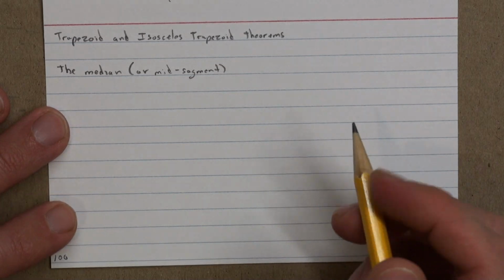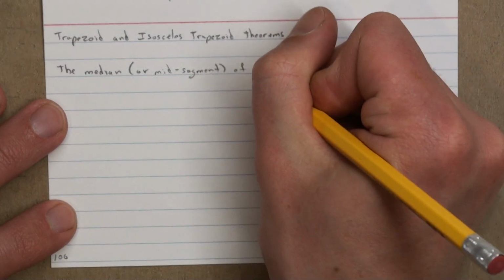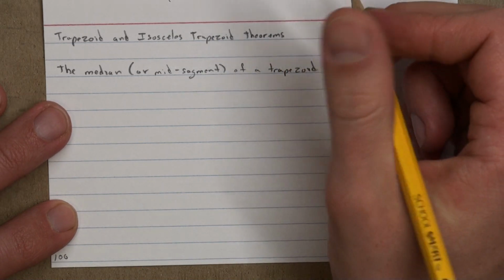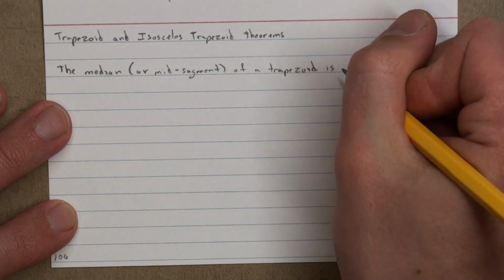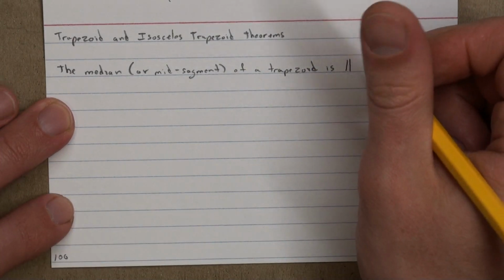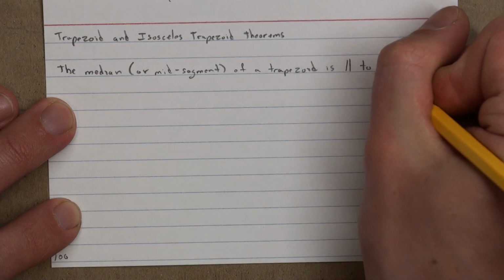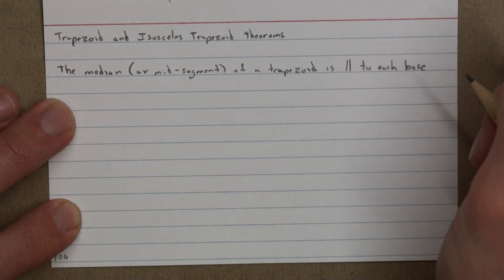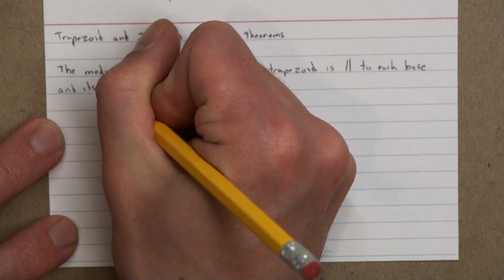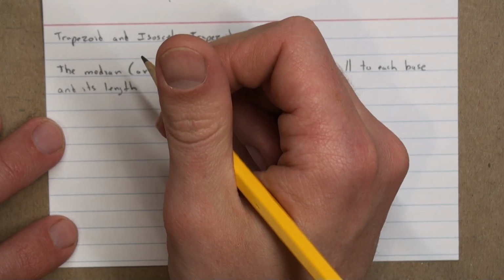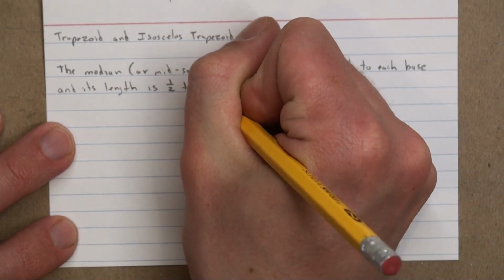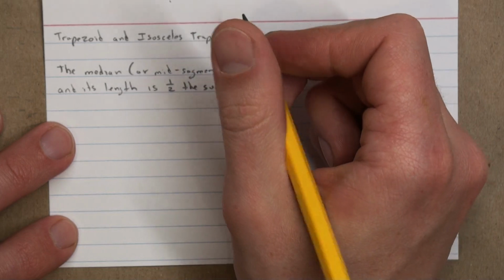So the median or mid-segment of a trapezoid is a segment that connects, is parallel, we already know what it is parallel to each base, and its length is 1/2 the sum of the lengths of the bases.